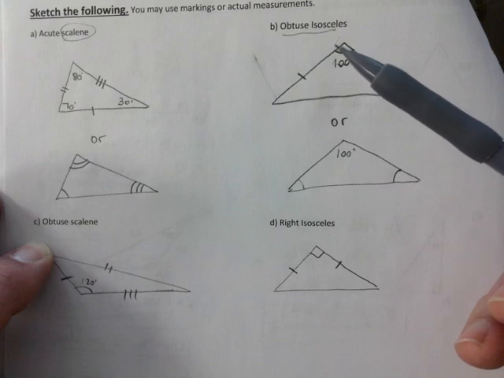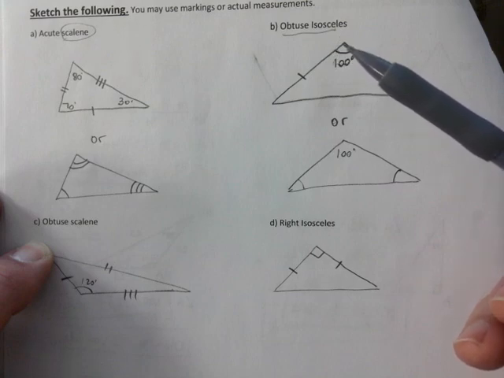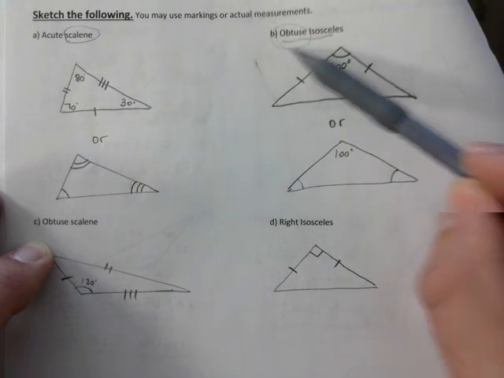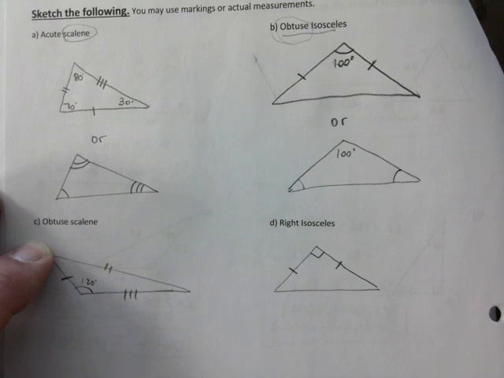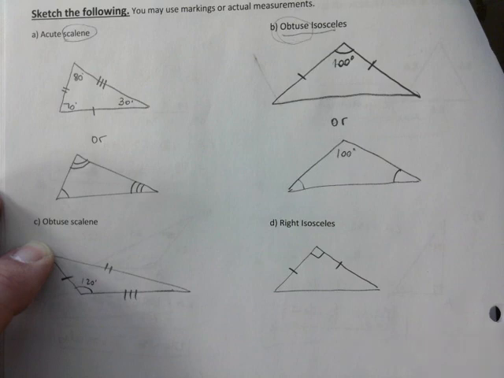Some of you don't want to erase. It's okay to erase and start over, right? If you draw your diagram and think, wait a minute, this doesn't look right, start over. So obtuse, obviously, you want to make sure there's at least one angle that is bigger than 90. So I pick 100. It's going to be up to you how you want to make this happen.